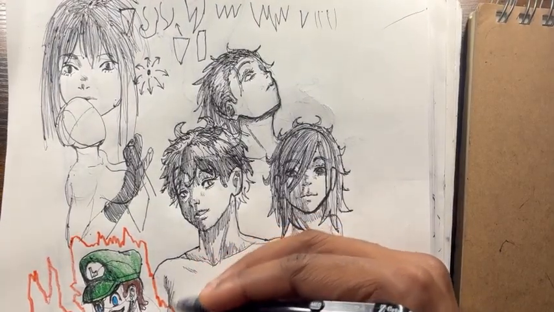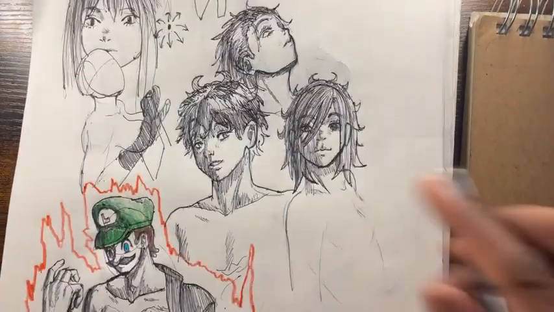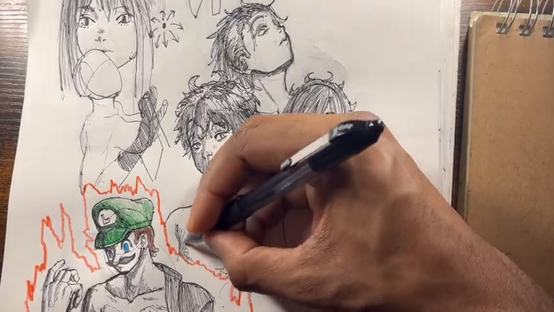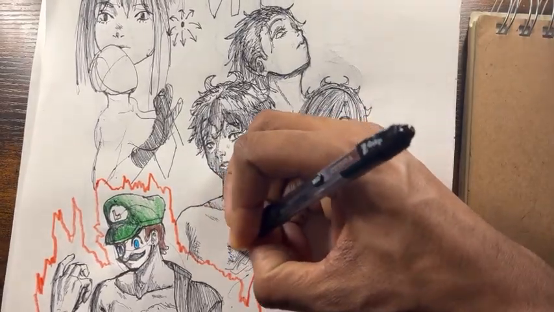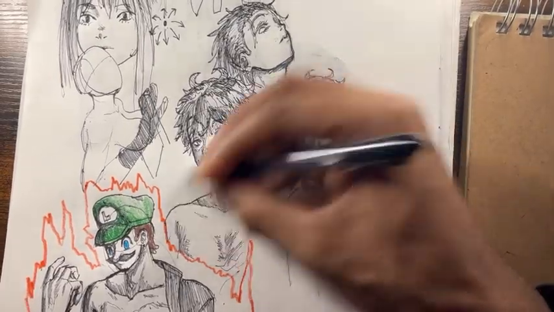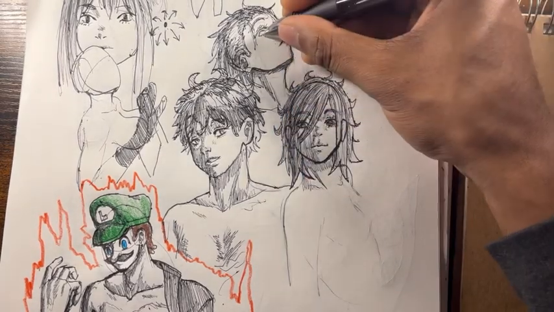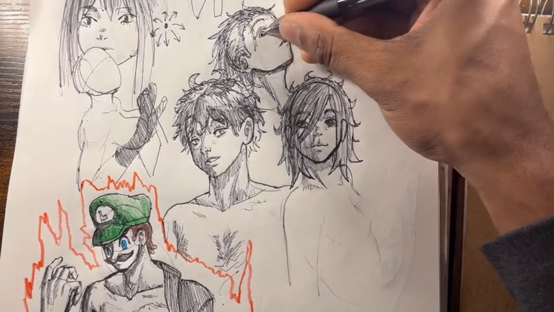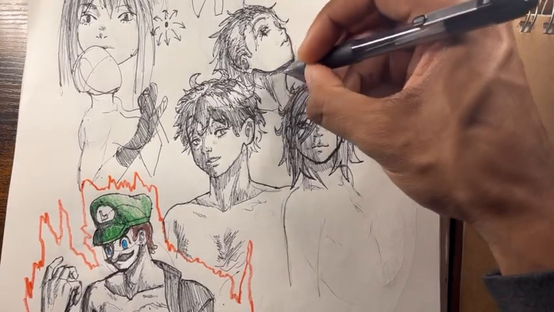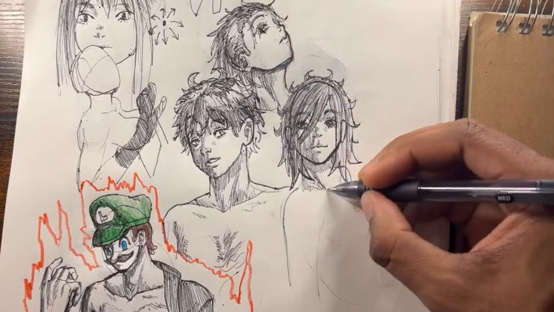There you go. We have a Luigi down here. Look at him. Ain't that cool? Or is it boring? No, I'm joking. Of course it's not. It's Luigi. Alrighty. So there's him. I'm gonna shade her. Put an X in her eye. Why? It's interesting.